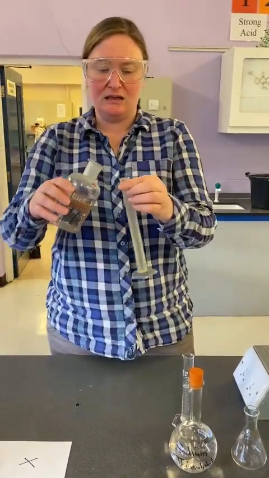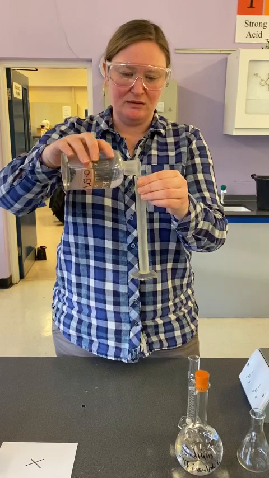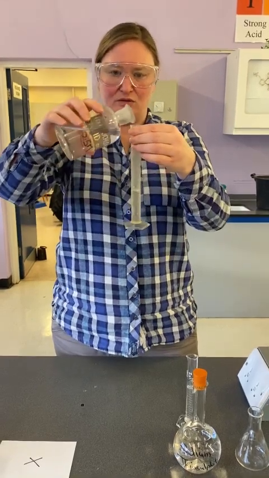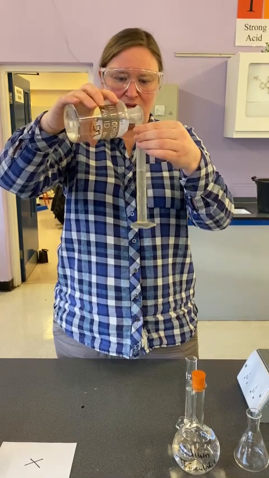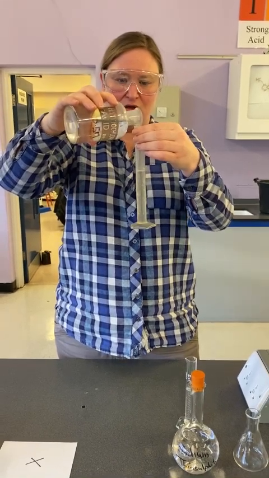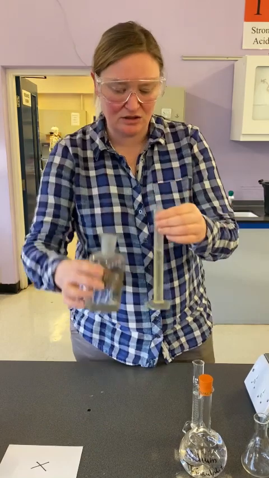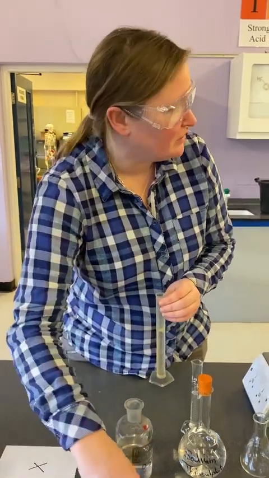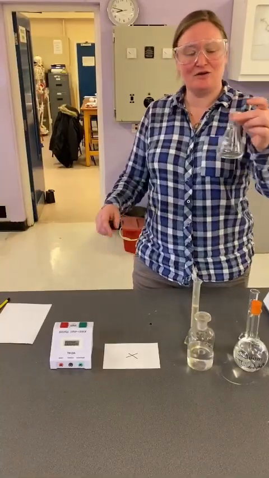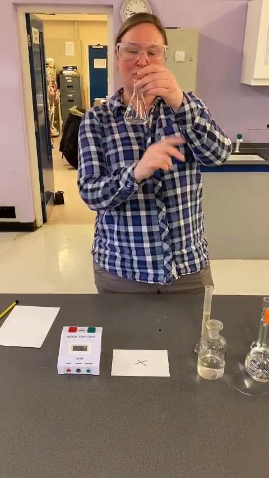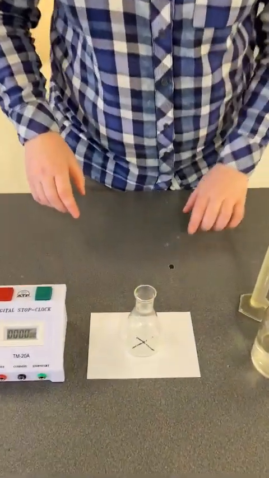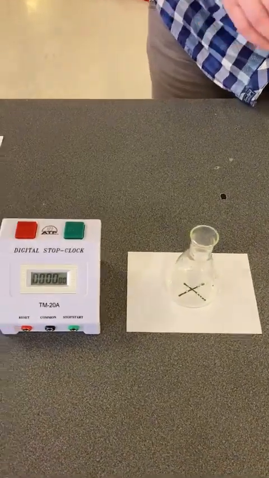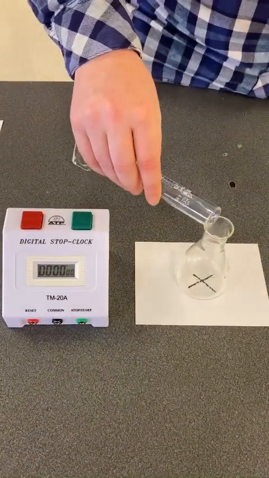So then we're going to take our plastic measuring cylinder and I'm going to measure out, this time, 20 mils of hydrochloric acid. So there's 20 mils in each of those measuring cylinders. I'm going to take the conical flask, which is shaped like a cone, which is where it gets its name from. I'm going to put on a piece of paper with a cross on. Why is the cross there? It will all become clear in just one moment.